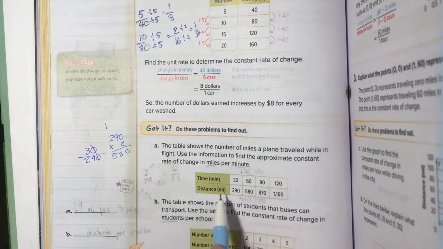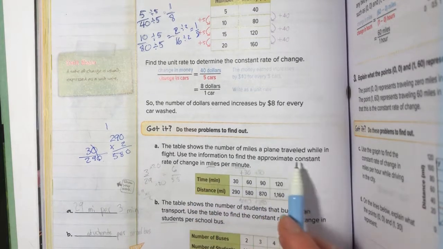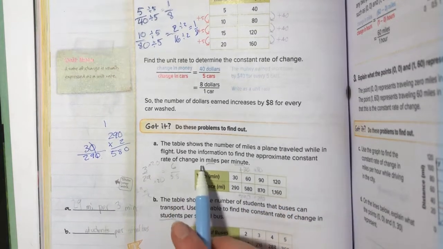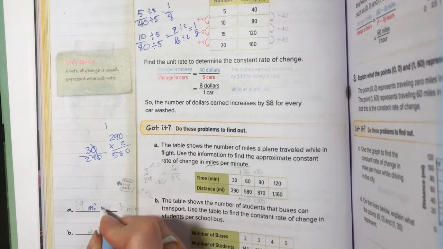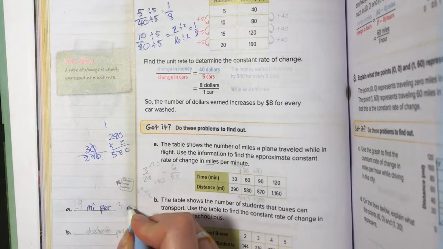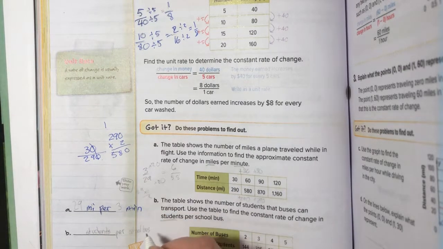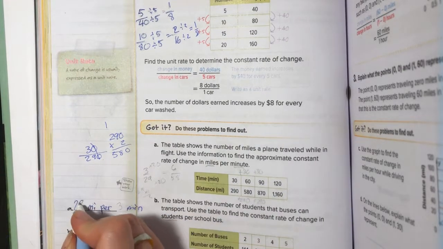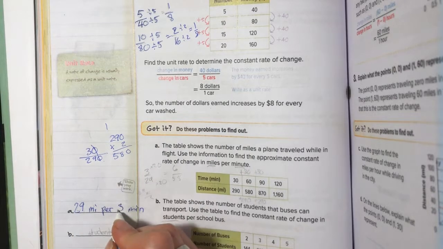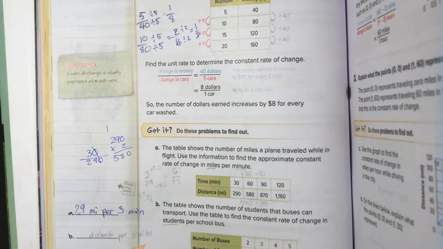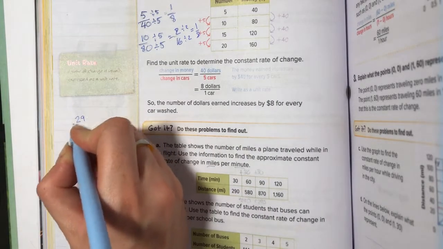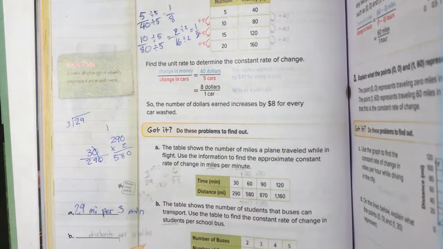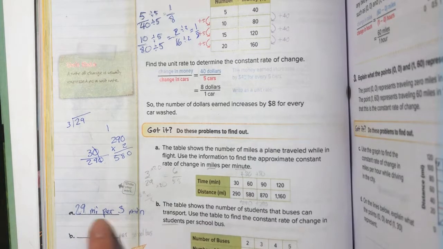So this says, find the approximate constant rate of change in miles per minute. Over here, you're going to have miles per some amount of minutes. I would say 29 miles per 3 minutes. That's not quite taking it down to the unit rate, so we should probably do 29 divided by 3, because this isn't quite right yet.